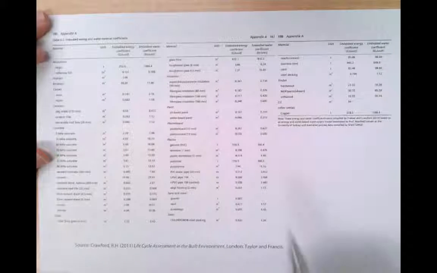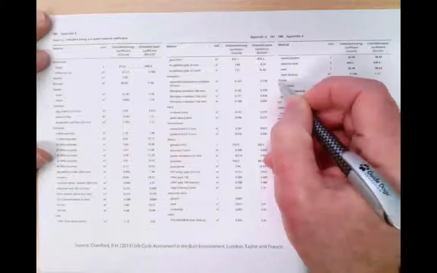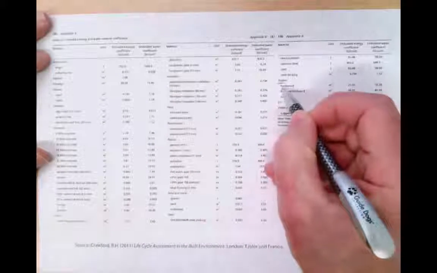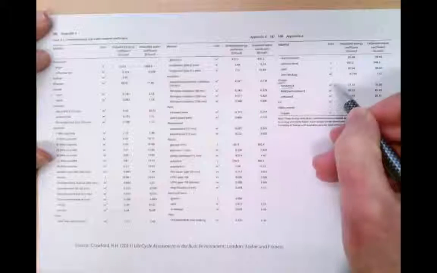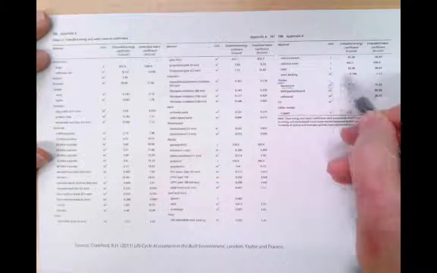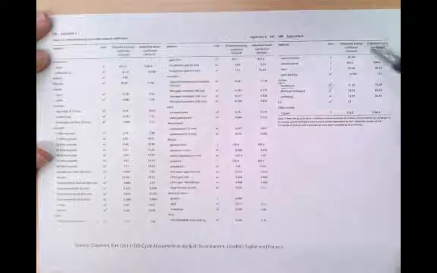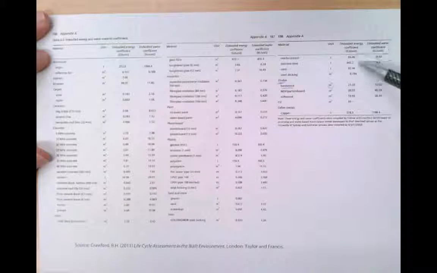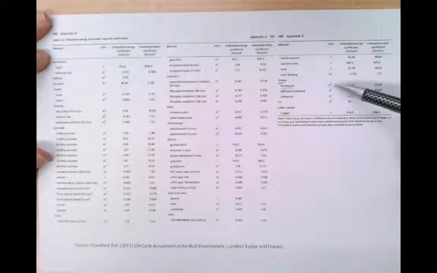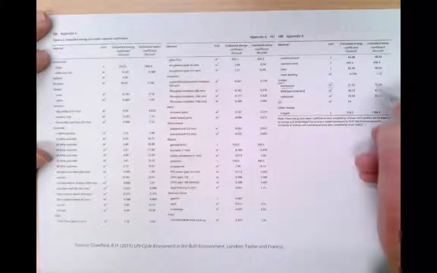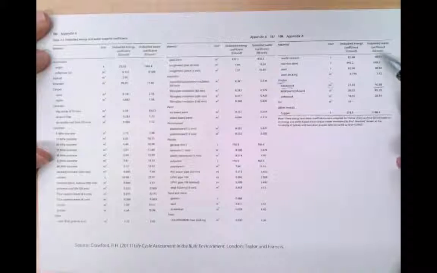So in this table we've got materials, so we've got timber, hardwood, and it's using the functional unit of cubic metres, which corresponds with our value. And then in this table we've got coefficients for both embodied energy in gigajoules per unit, so gigajoules per cubic metre, and we've also got an embodied water coefficient. And so for hardwood, 16.28 kilolitres per cubic metre.